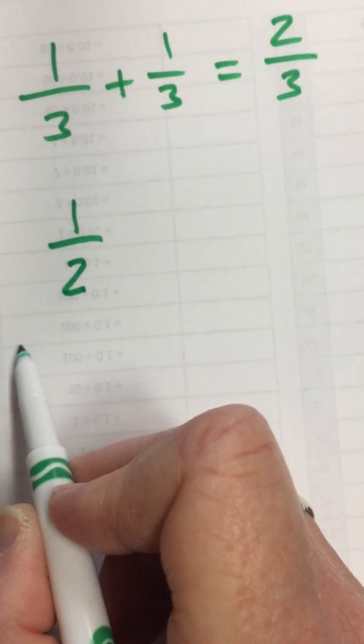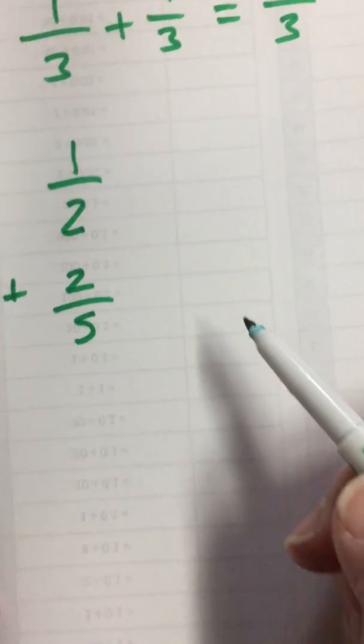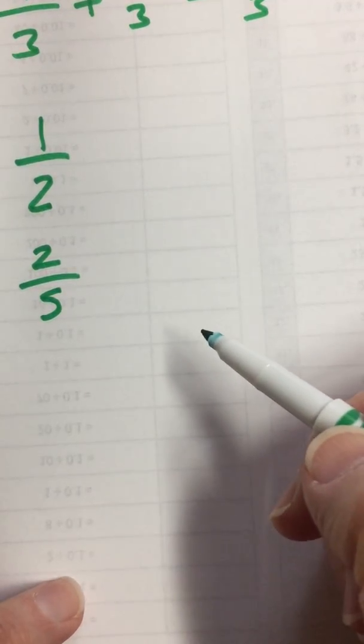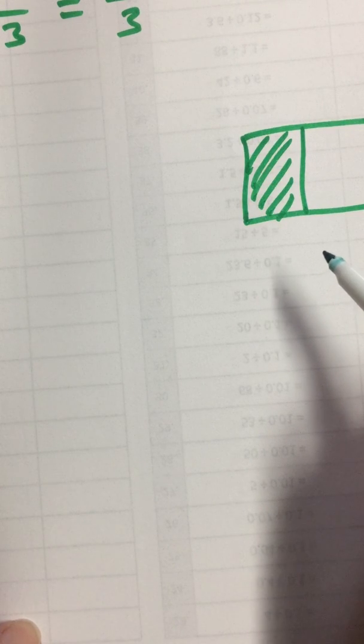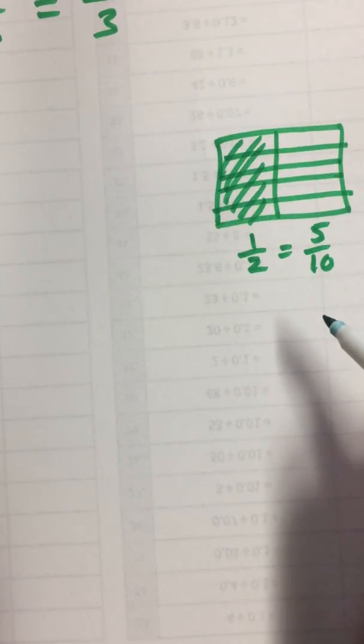Okay, so you might have 1/2 plus 2/5. Okay, and then you have to think to yourself, how can I add 1/2 to 2/5 when they don't have the same denominator? One of the things you can do is think about the fact that if you have 1/2 and you want to make it into smaller pieces, I could take my 1/2 and break it into smaller pieces so that I have tenths. Well, I can see that 1/2 is the same as 5/10, right? So I can change the fraction to another fraction that's equivalent. Okay, so you can see that's the way it looks and that's the way it is.